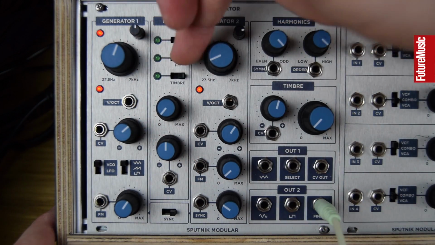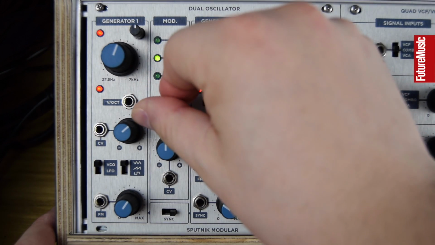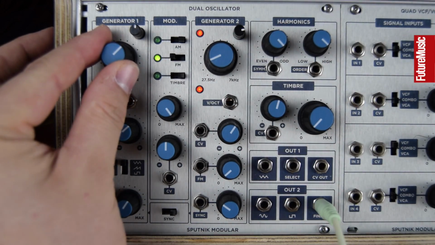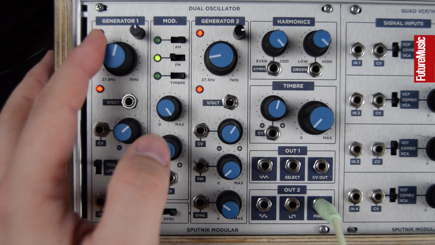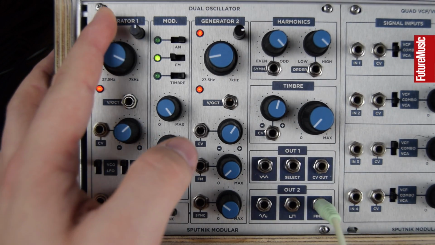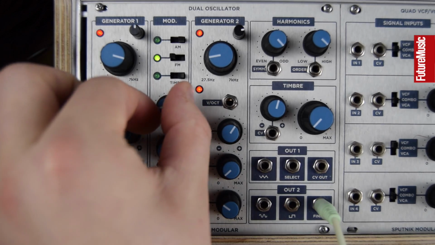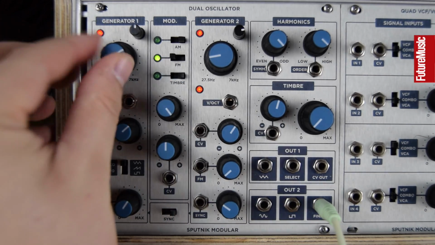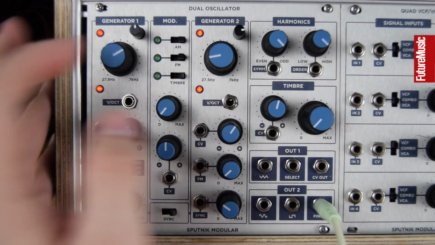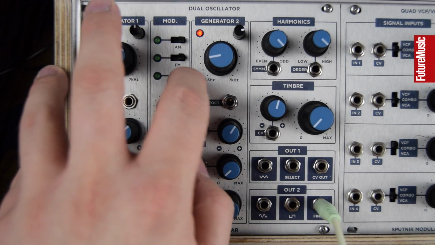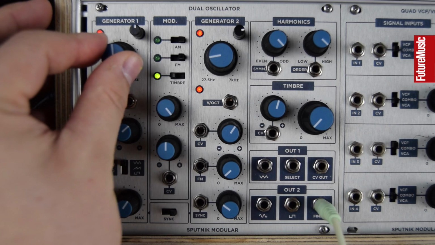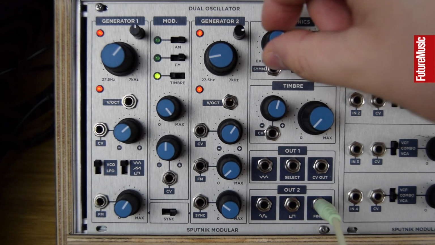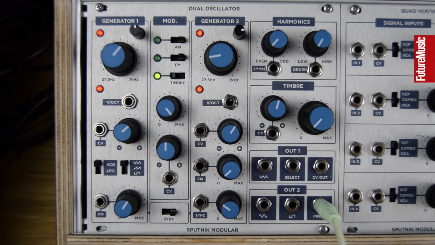Let's try FM. And audio rate timbre modulation. More aggressive with a wave folder.